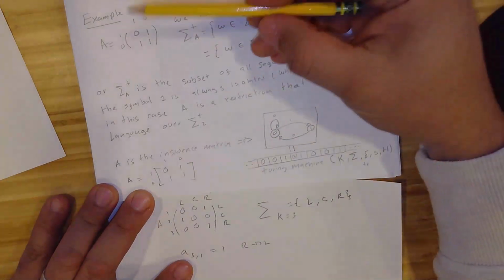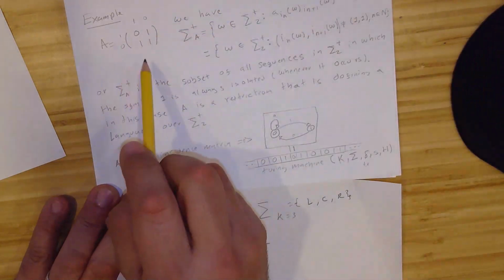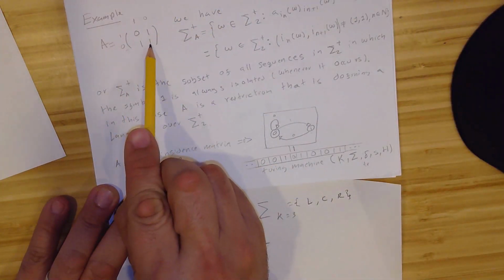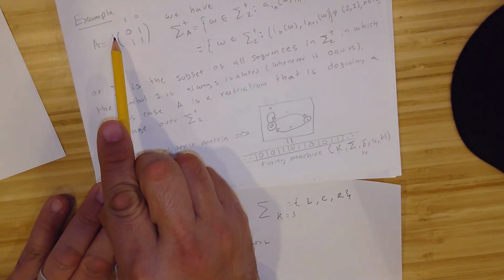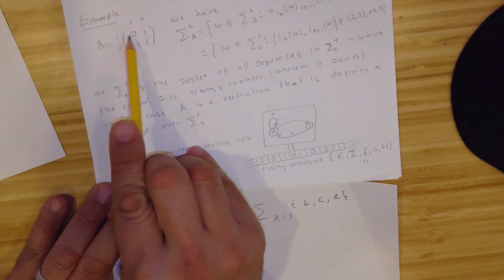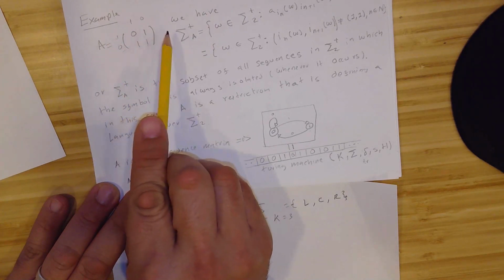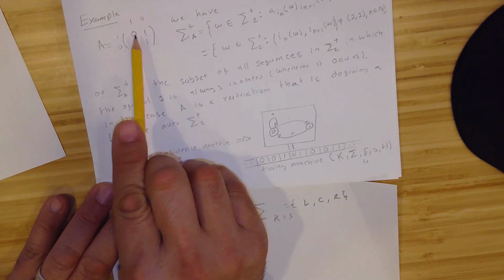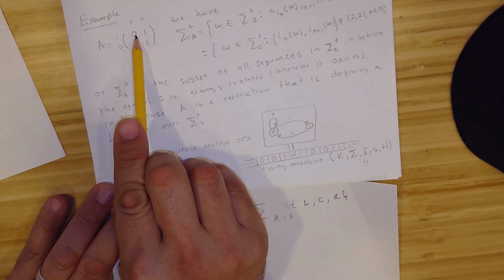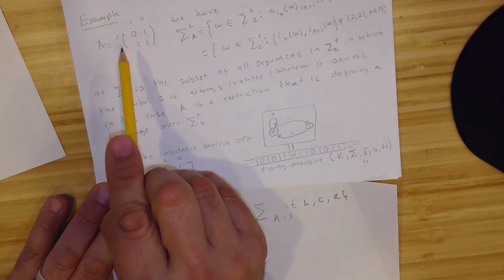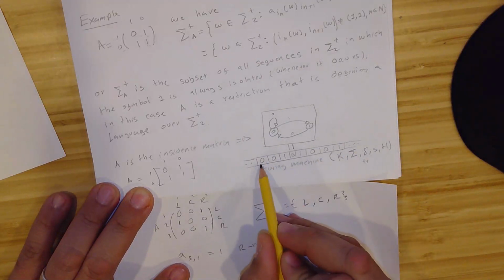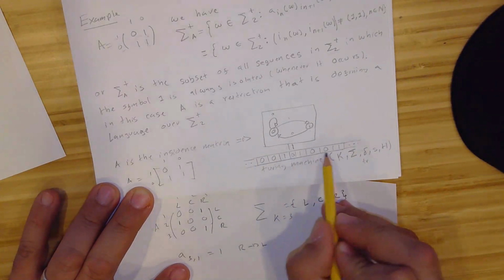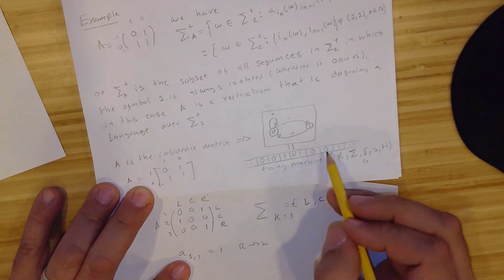See? If I am in 0 and I go to 1 next, then in the next iteration, if I want to go from 1, the only road that I have is going to 0. I cannot go to 1 again. I can go to 0, and so on. I put here the sequence, and this is how we are doing the transitions.